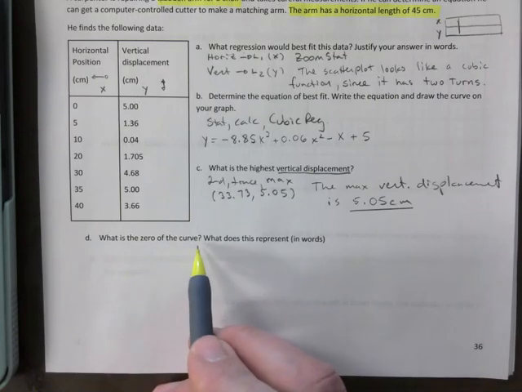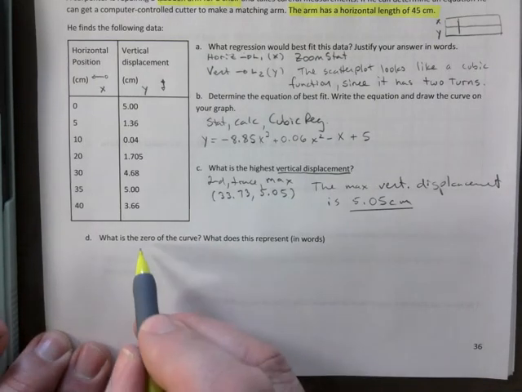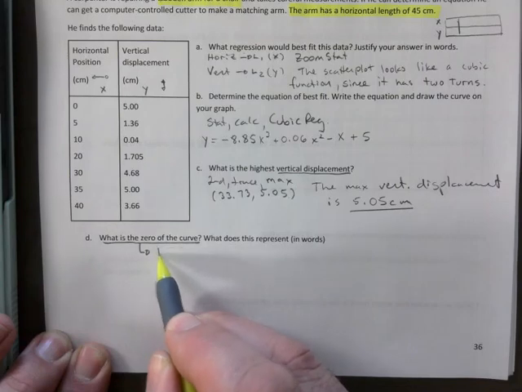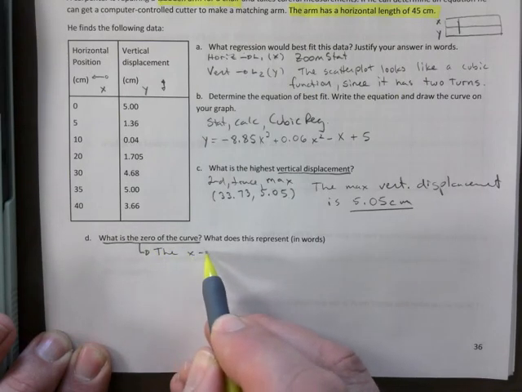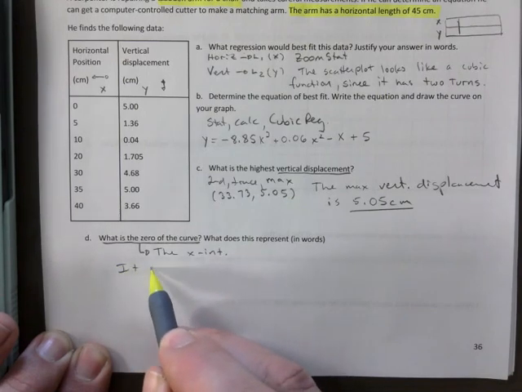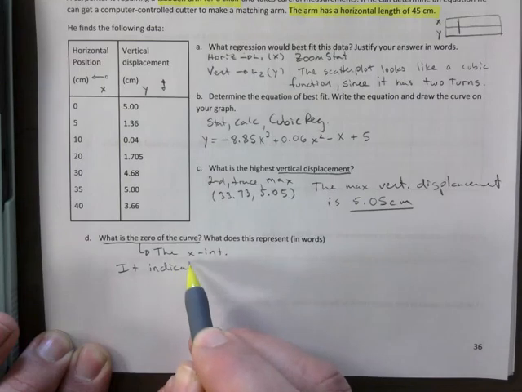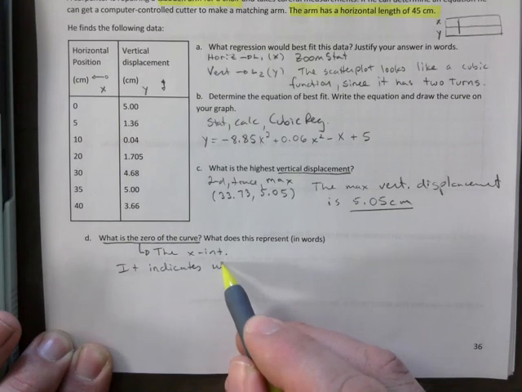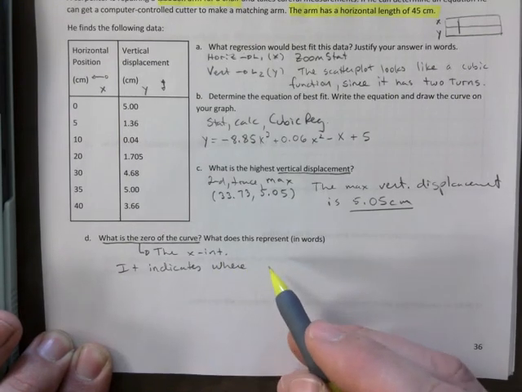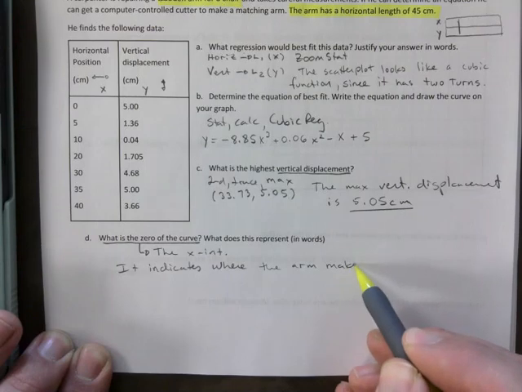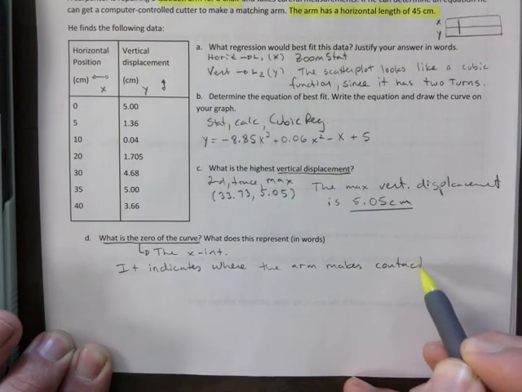What is the zero of the curve? What does that represent? I think now we know what that means, right? The x-intercept. It indicates where the arm makes contact with the ground.